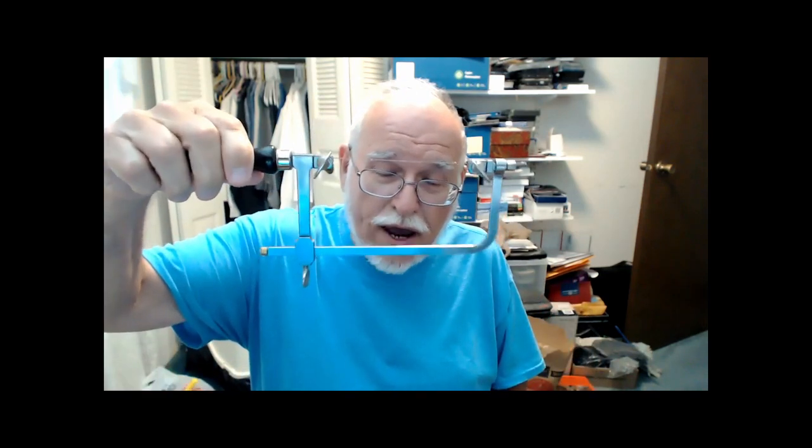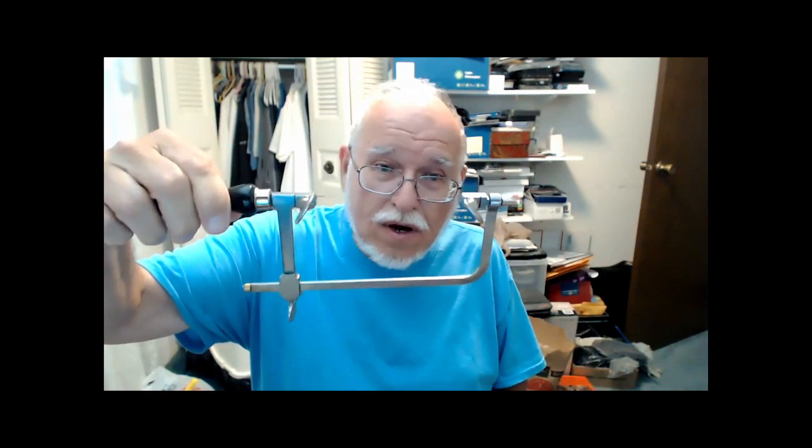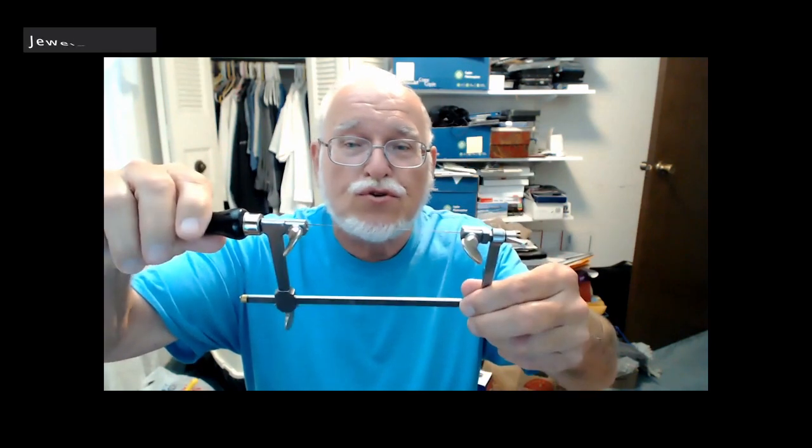Matt, one of the things that I found handy when I'm doing freehand work is this thing. It's a hand scroll saw. Although this one is a straight blade, they do make spiral blades that will cut in any direction.